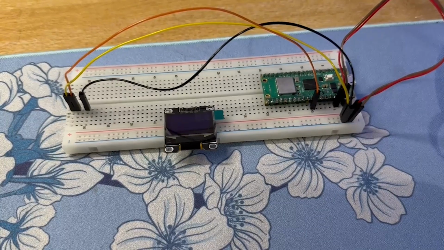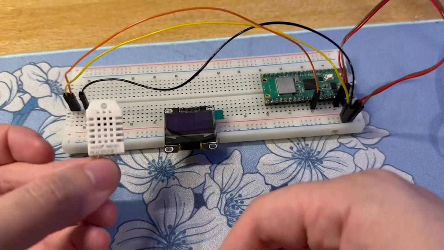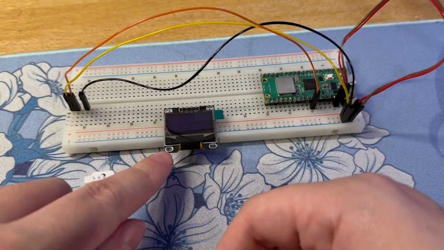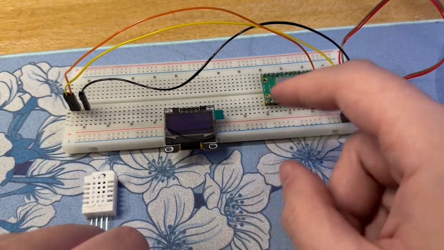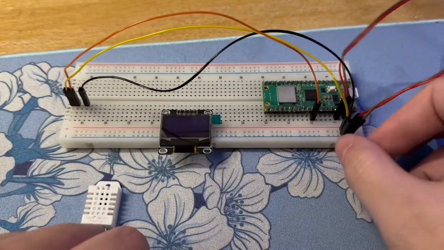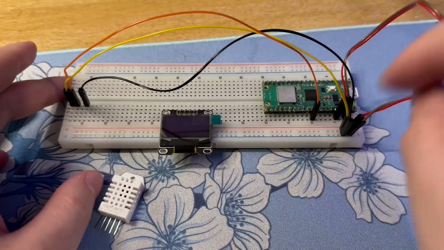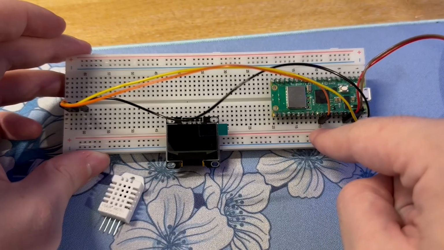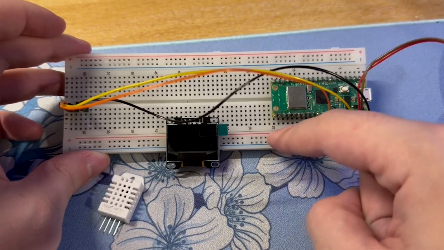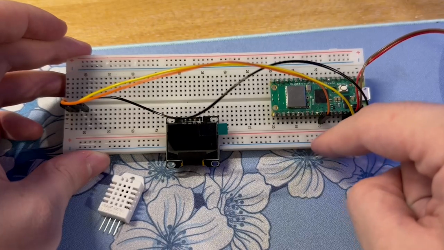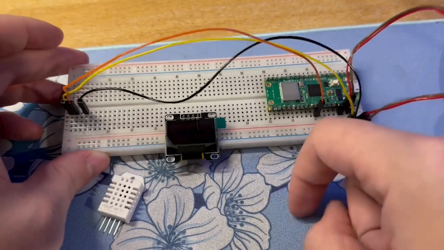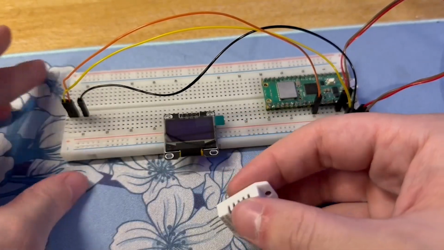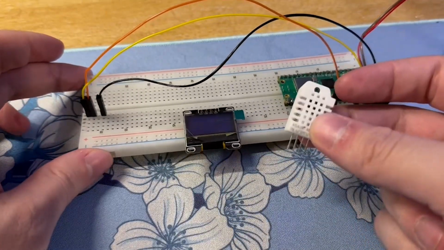Alright, so here is everything we need. Here we have the DHT22 sensor, the OLED display for the interface to display the readings, the Raspberry Pi Pico microcontroller, and I've made a little modification this time. I've made use of the power rails of this breadboard. So the row that is closest to the red line is carrying 3.3 volts, and the row that is close to the blue line is carrying the ground. Just for your information.